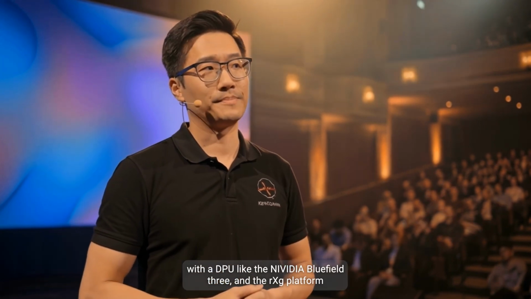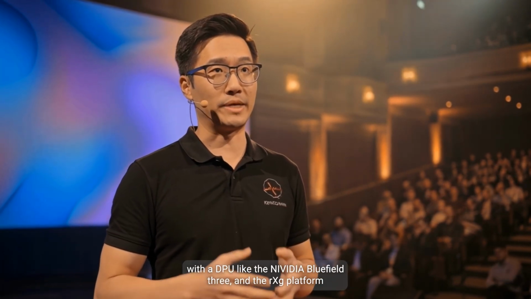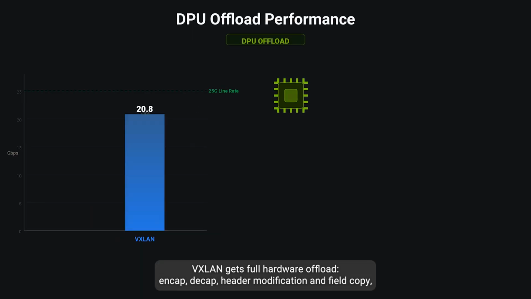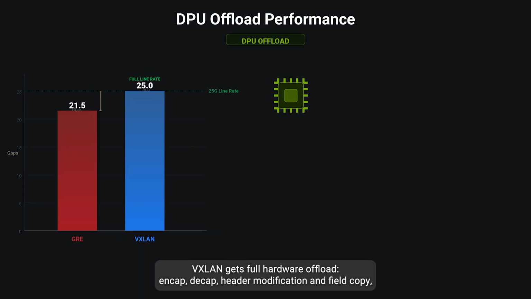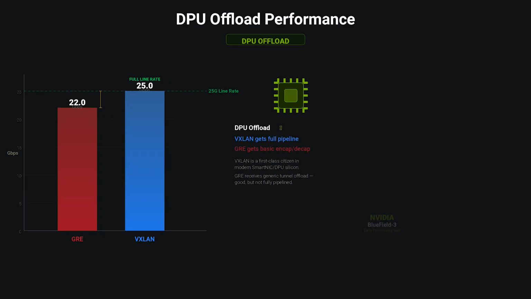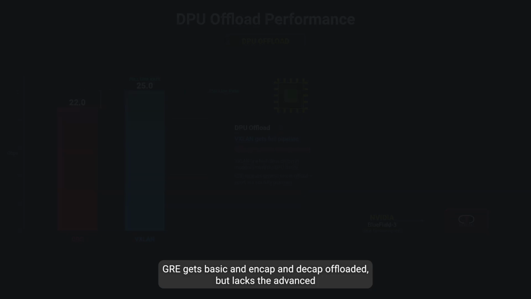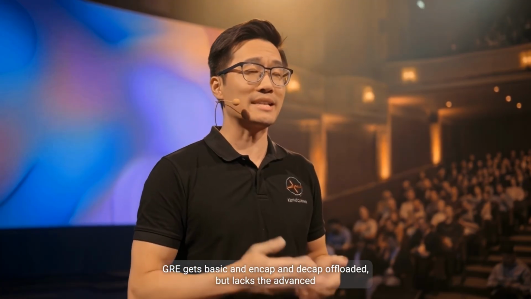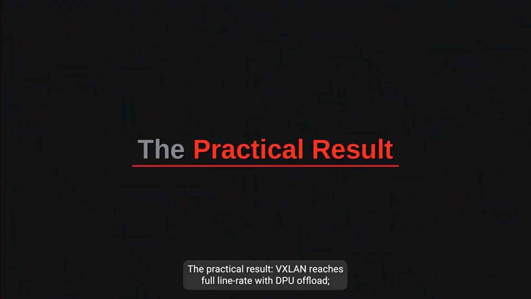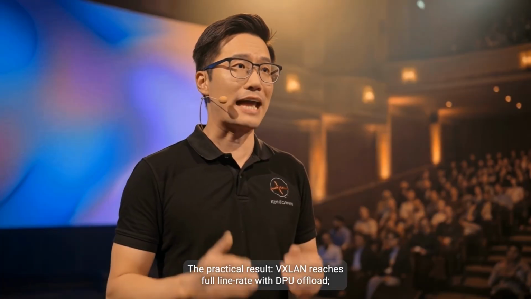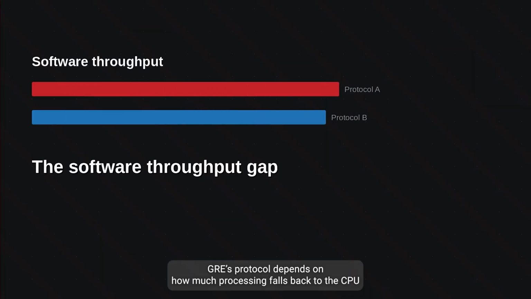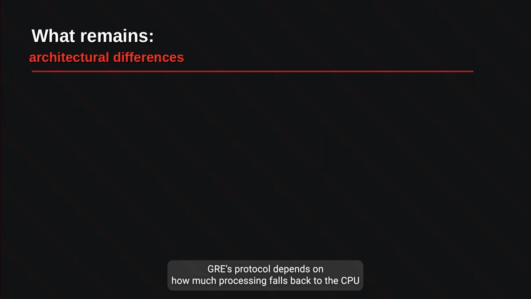With a DPU, like the NVIDIA BlueField-3 in the RxG platform, VXLAN gets full hardware offload: NCAP, DCAP, header modification, and field copy, all in silicon. GRE gets basic NCAP and DCAP offloaded, but lacks the advanced pipeline operations. The practical result is VXLAN reaches full line rate with DPU offload. GRE's performance depends on how much processing falls back to the CPU.